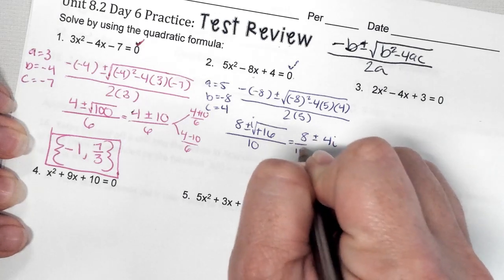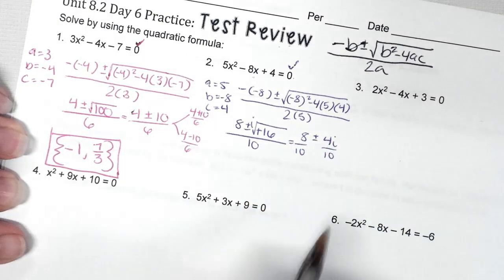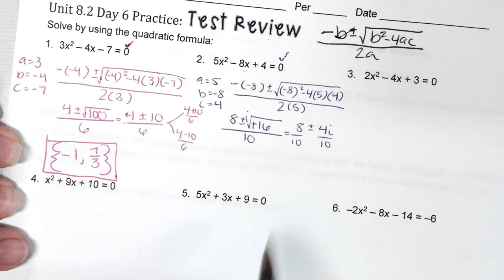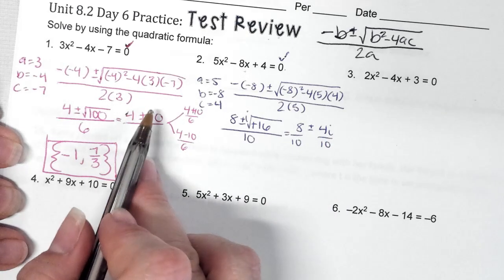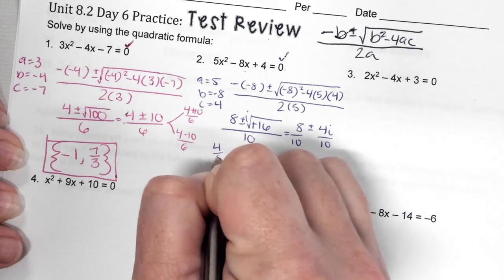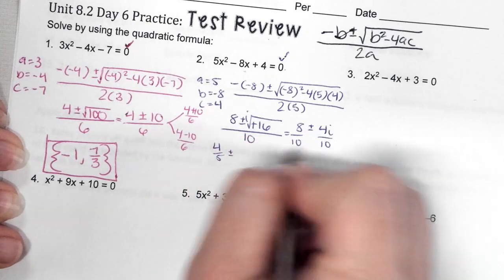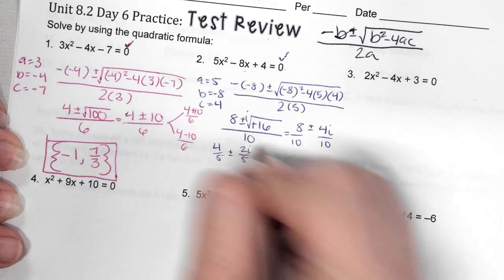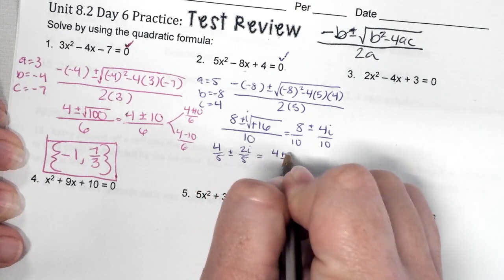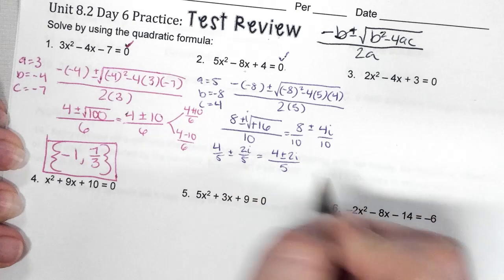And I'm going to separate my denominator because this simplifies, but they're not like terms. 8 and an imaginary number are not like terms. This doesn't have an i, so they can't combine like we did here. So knowing that 8 over 10 simplifies to 4 over 5, and then 4 over 10 simplifies to 2 over 5, don't forget your i, and because my denominators are the same, I can put it back together. So there's my answer.